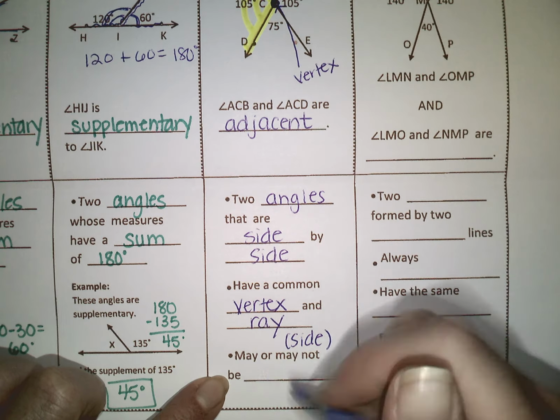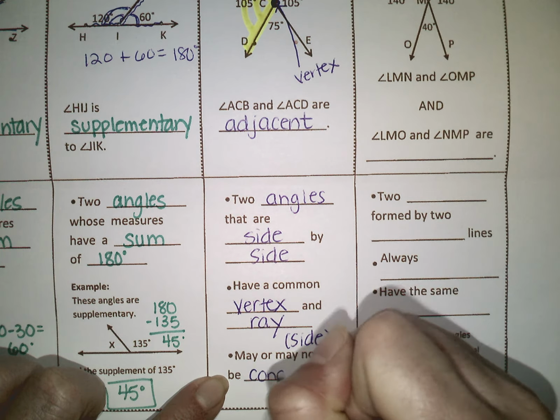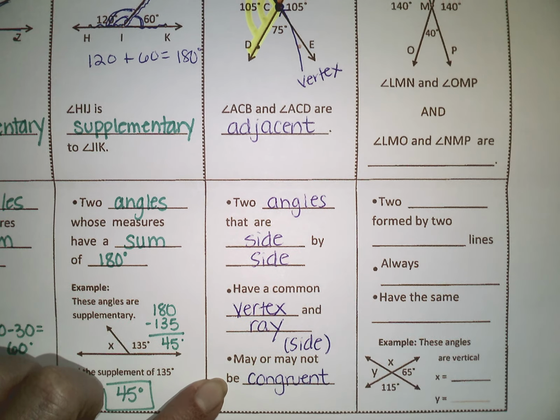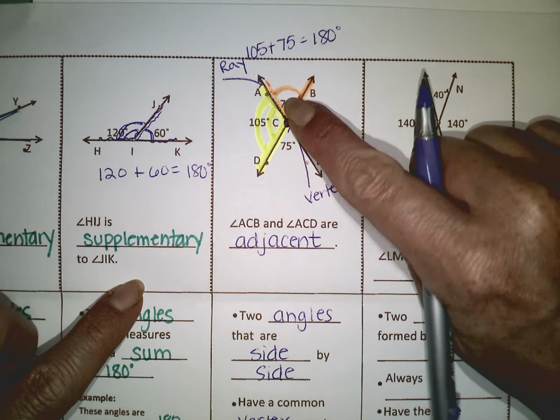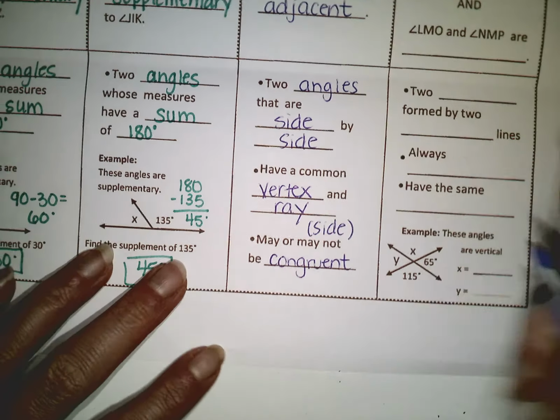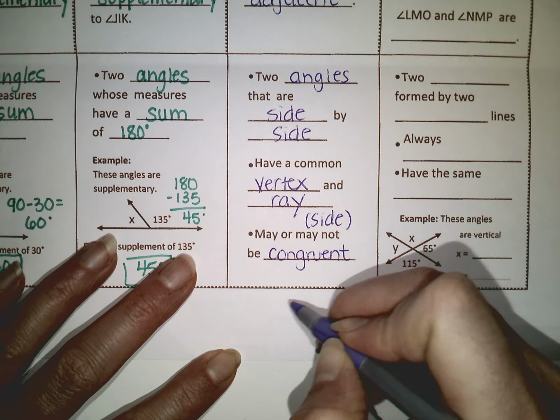They may or may not be congruent. They do not necessarily have to be the same degrees. These ones are not congruent. As you can see, they're not congruent. So let me give you another example.